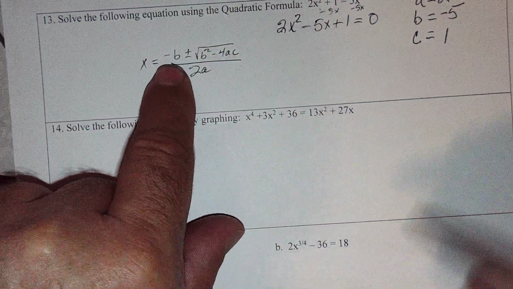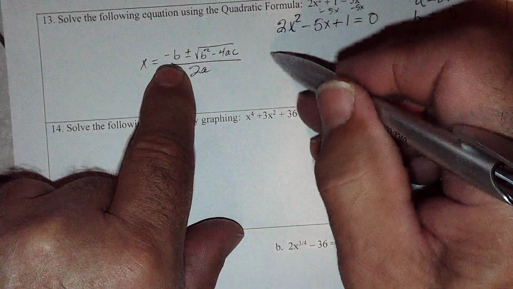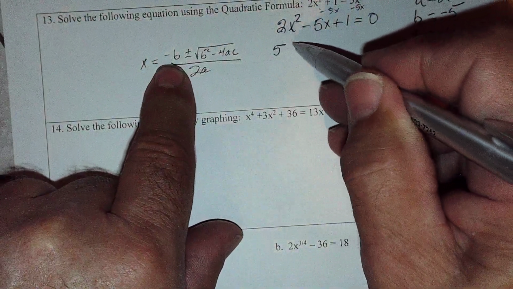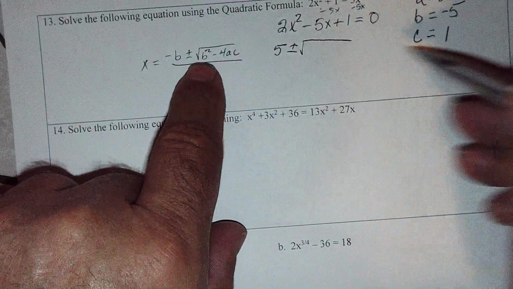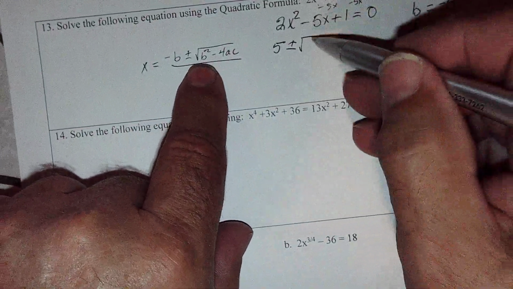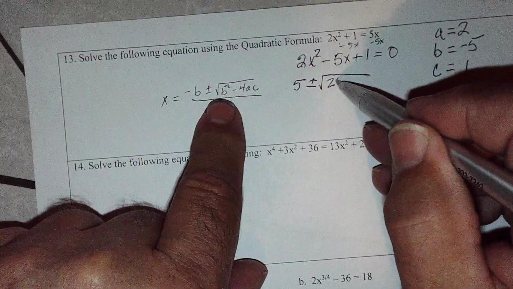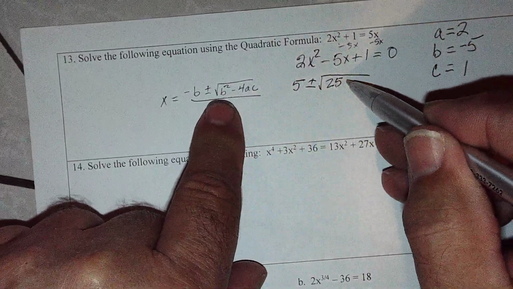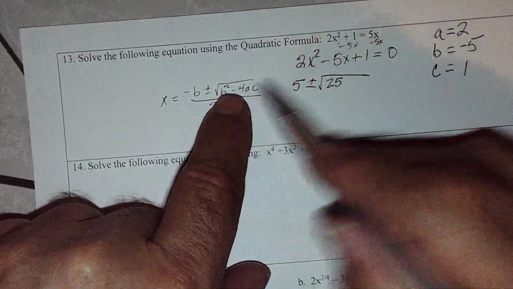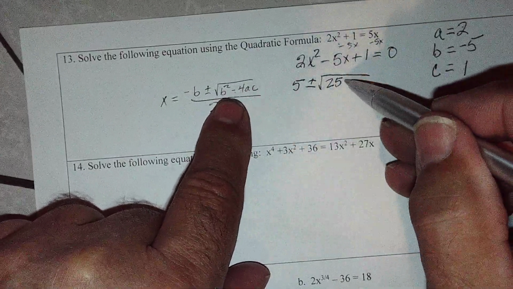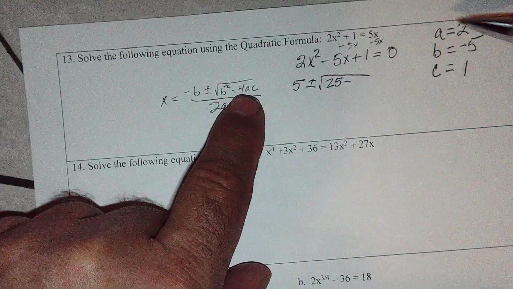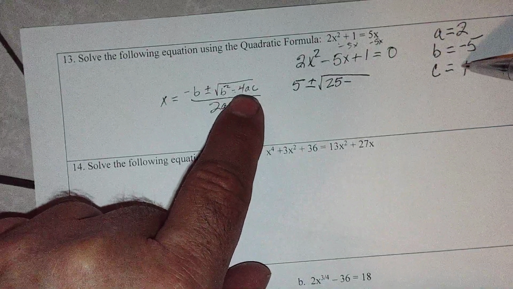So the opposite of b is plus 5 plus or minus the square root. B squared, negative 5 times negative 5, is plus 25. And a minus 4 times a and c, and these are both positive, so this is going to be minus. And 4 times 2 is 8, times 1 is 8.